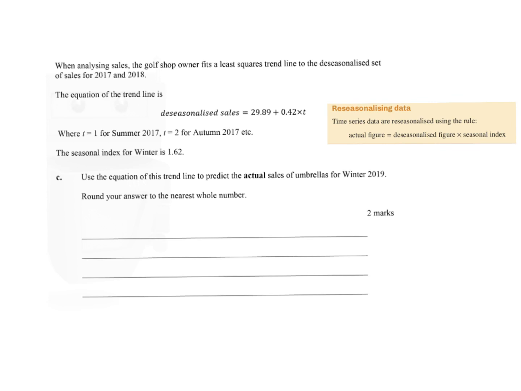So analysing sales, the golf shop owner fits a least squares line to the deseasonalised value. So deseasonalised sales are there, where T1 is the summer for 2017 and T2 is autumn 2017. So this is quarters. And the seasonal index for winter, so they've told me a little bit of information there. Now, it says use the equation of the trend line to predict the actual sales. So that's why I have the reseasonalizing data. When we want to find the actual, we're reseasonalizing, so we want the deseasonalized times the seasonal index.